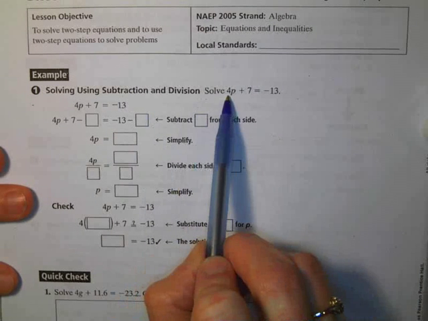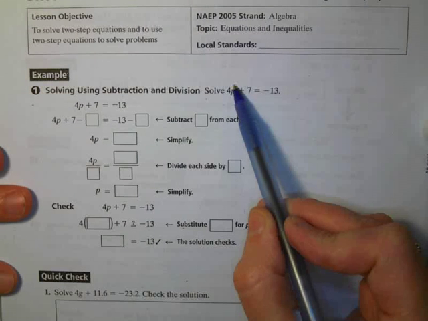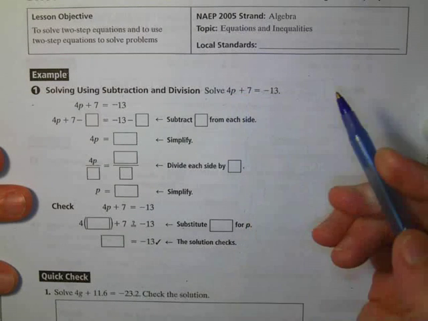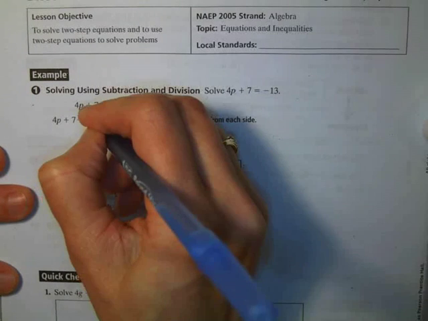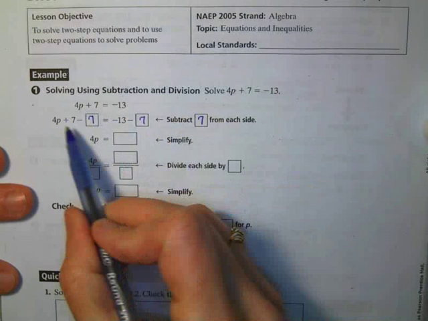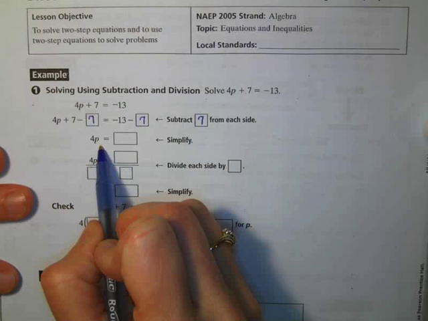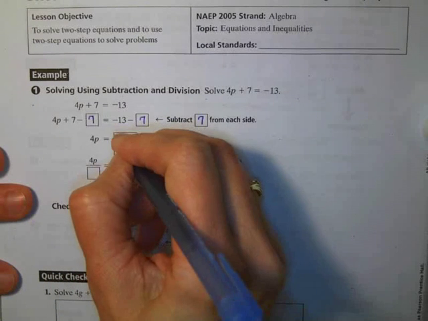Okay, so we want to solve 4p plus 7 equals negative 13. Identify the two operations, multiplication and addition. I'm going to undo the addition first, so I'm going to subtract 7 from each side. Then when I do that, plus 7 minus 7 zeroes out, so I'm left with 4p. Negative 13 minus 7 is negative 20.